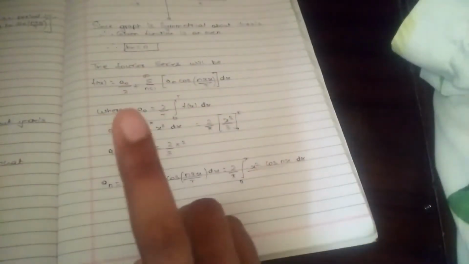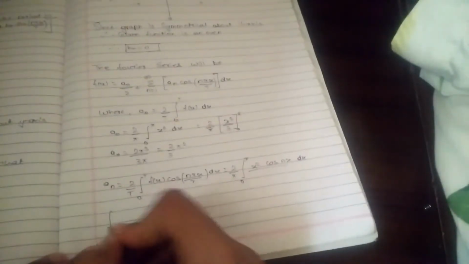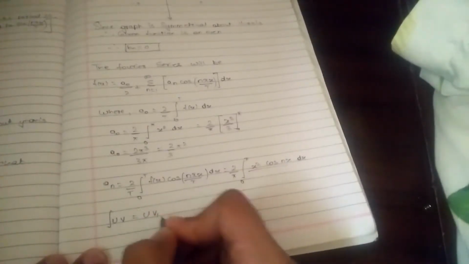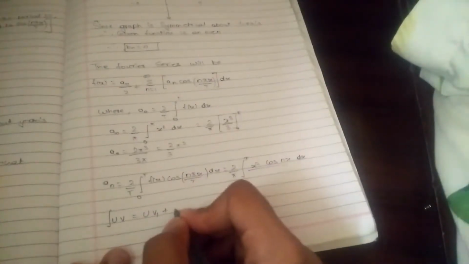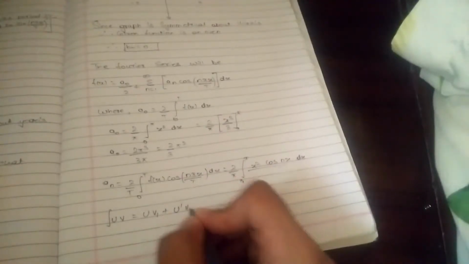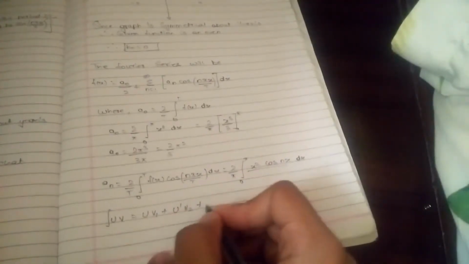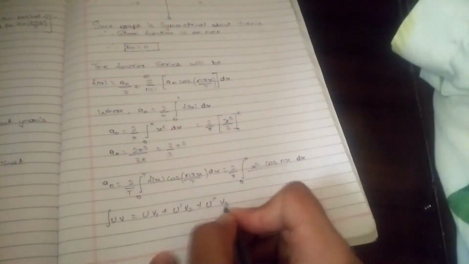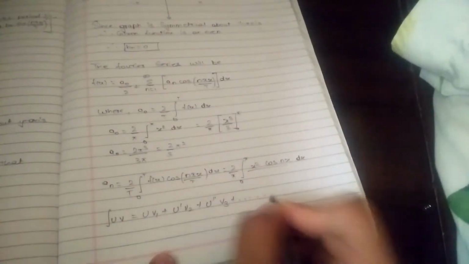Since this part is a product, we have to apply the integration by parts UV rule, and for that we know that the integration of uv equals u v1 plus u dash v2 plus u double dash v3 plus and so on.